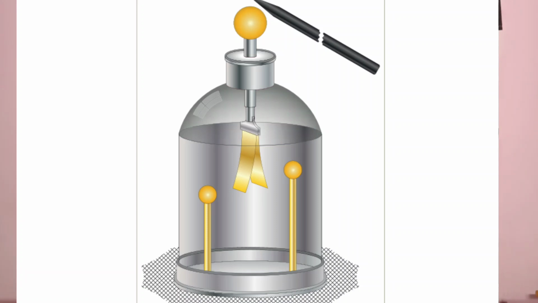It is made up of a glass jar. A vertical brass rod is inserted into the jar through a cock. The top of the brass rod has a horizontal brass rod or brass disc. And then two gold leaves are suspended from the brass rod into the jar. Now we are going to see the working of the electroscope.